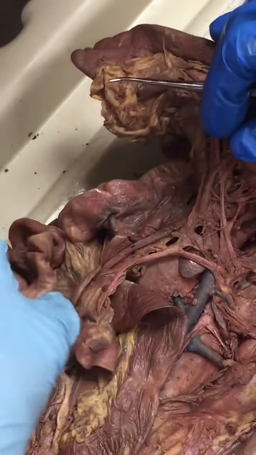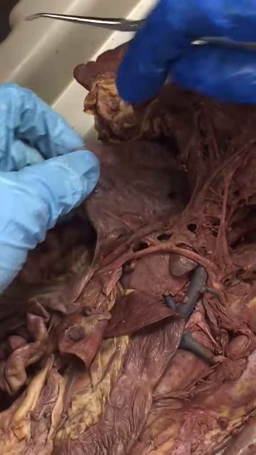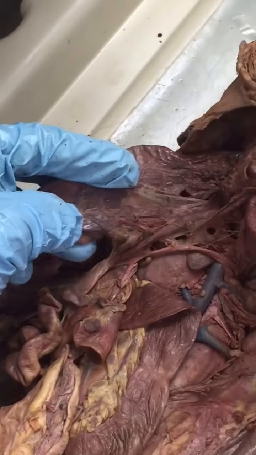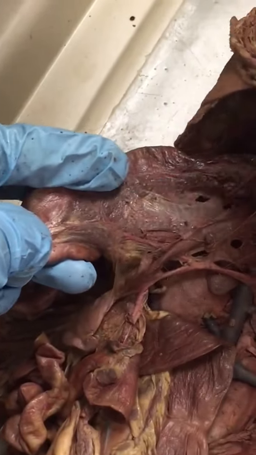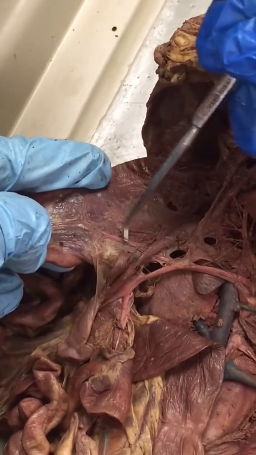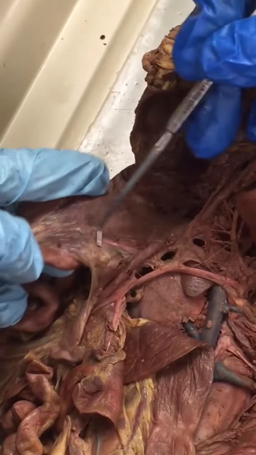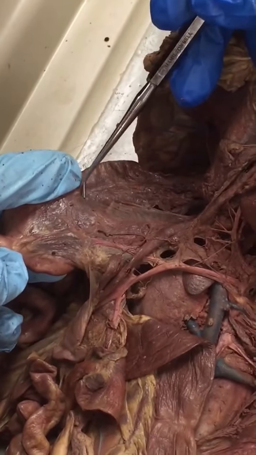And we have one more branch of that that goes over here towards the duodenum. So if we orient ourselves, this is our duodenum coming down here with the pancreas coming down along that as well. And the posterior pancreaticoduodenal artery branches over onto the duodenum and pancreas here.